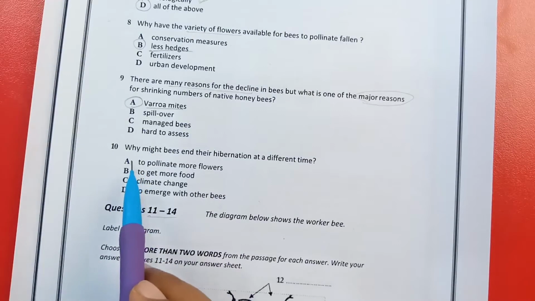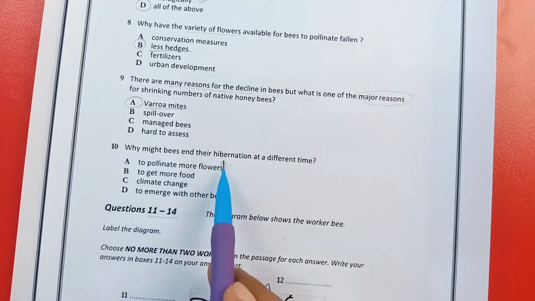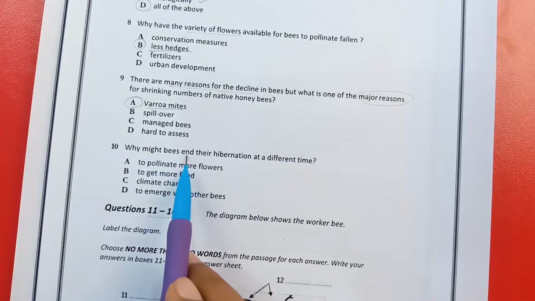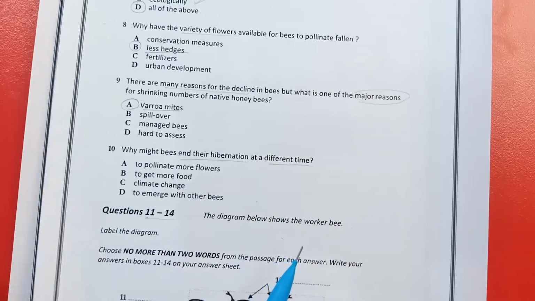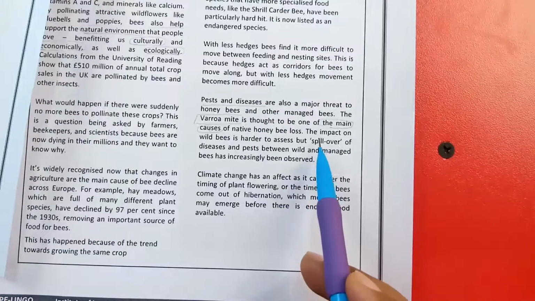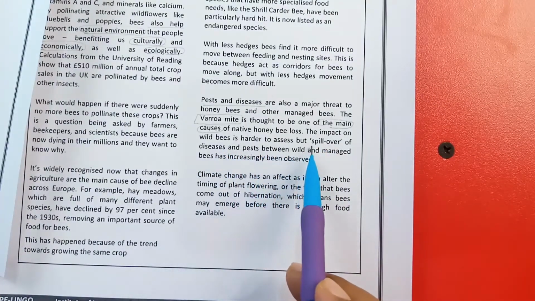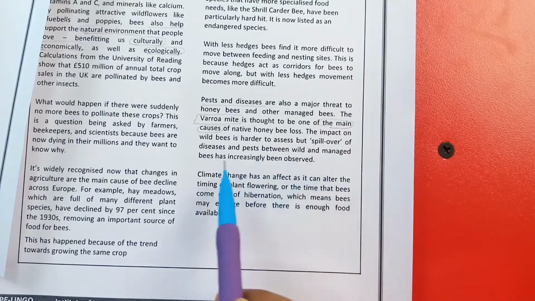Next question is, why might bees end their hibernation at a different time? Why might bees end their hibernation at a different time? Then, the impact on the bees. Wild bees are harder to assess, but there is spillover of diseases and pests between wild and managed bees.